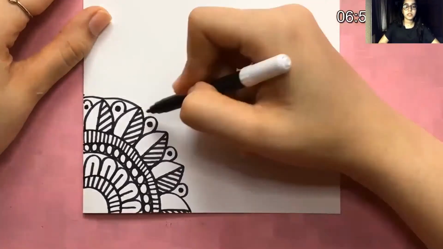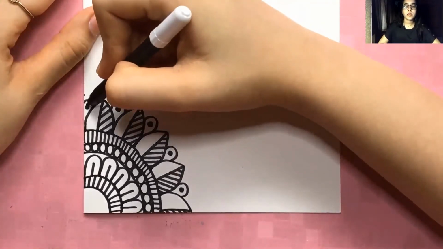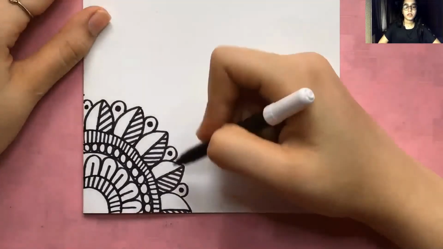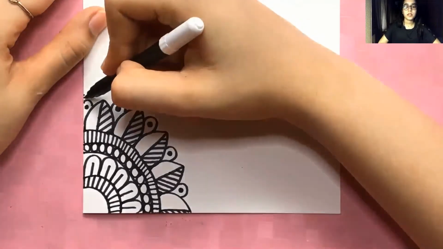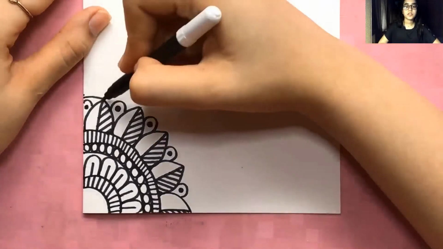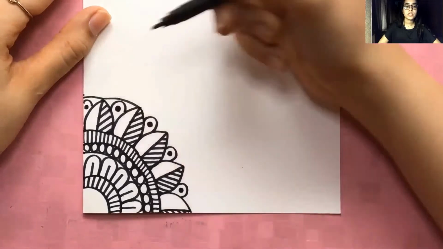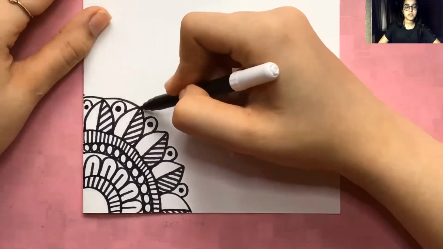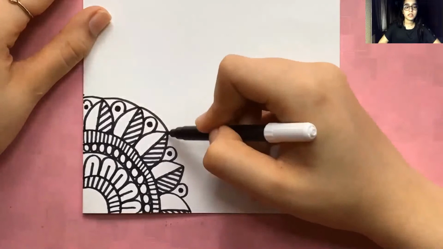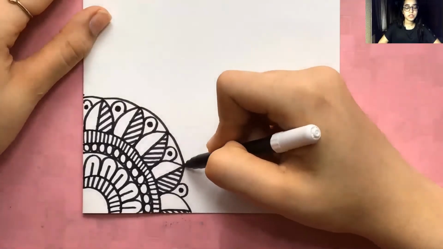Quickly, let me repeat this for you. We join these two leaf shapes with the help of a curved line. The same for the rest of the leaf shapes.